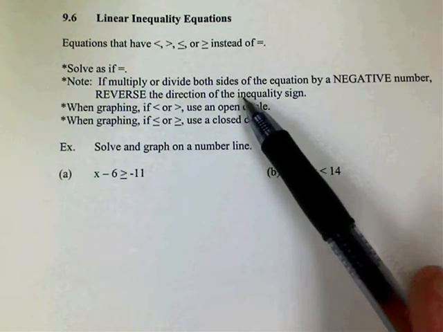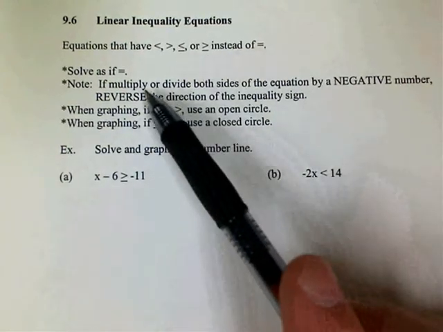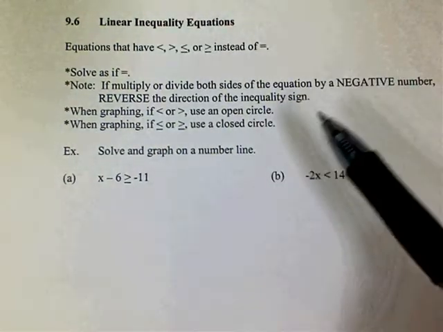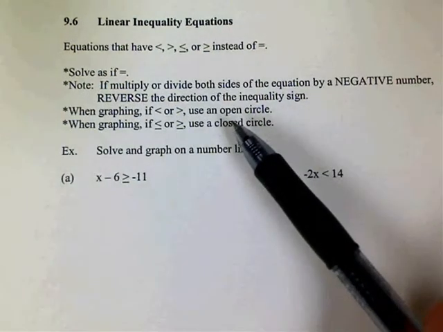It has nothing to do with the answer, it's all about the process. If you multiply or divide both sides by a negative number, keep that in mind. Now we're also going to graph these on a number line.